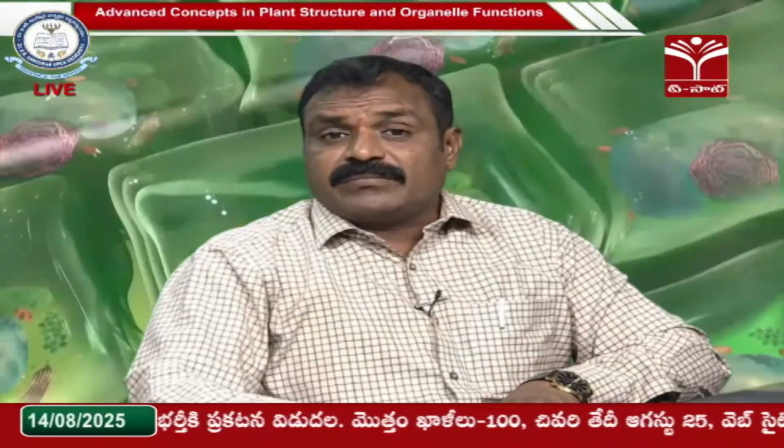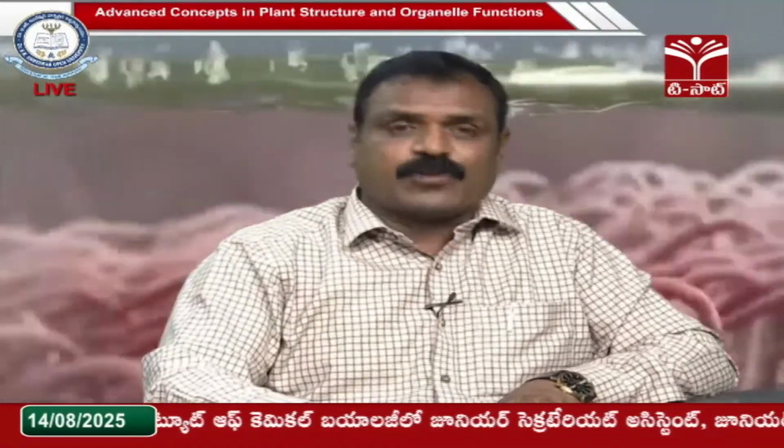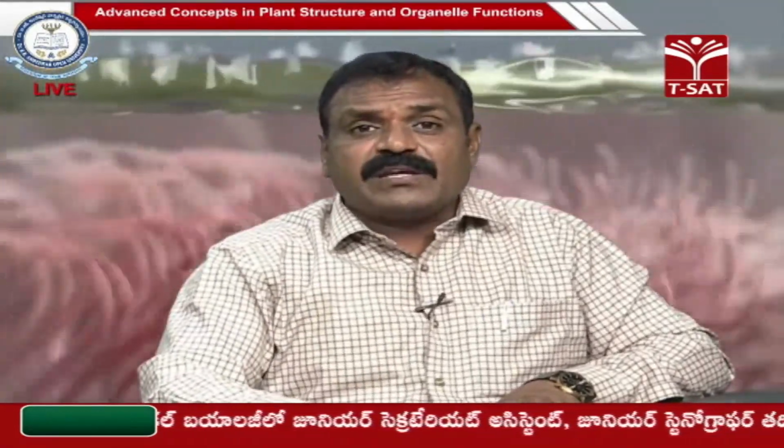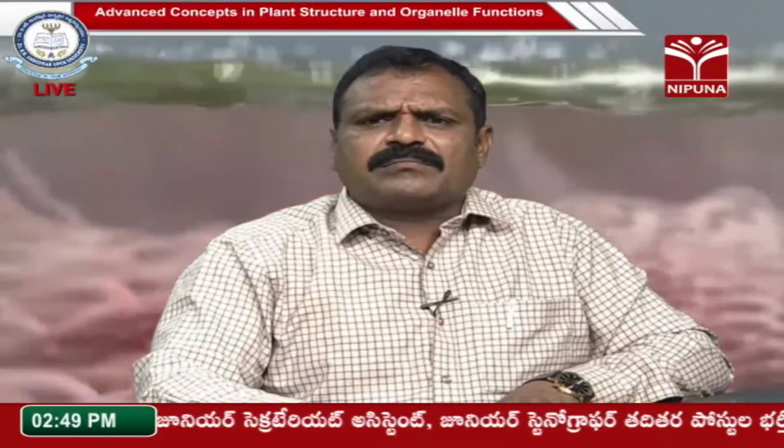And the endoplasmic reticulum is classified into two types based on its functions. The main function is secretion. Wherever ribosomes are attached to the surface of the endoplasmic reticulum, we call it rough endoplasmic reticulum. Whereas in the absence of ribosomes on the membrane surface, it is smooth endoplasmic reticulum.